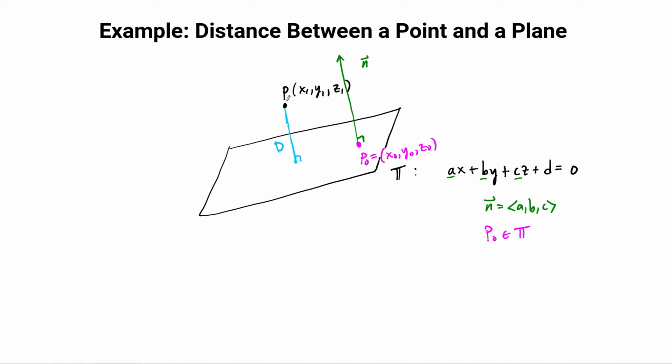The way that we're going to do it geometrically is that we are going to connect this vector here, P naught to P, and project that vector onto the normal vector. Then the shadow that it makes, this shadow right here, is exactly the length d. So the length of this projection is equal to the length d. That's the geometry in a nutshell.